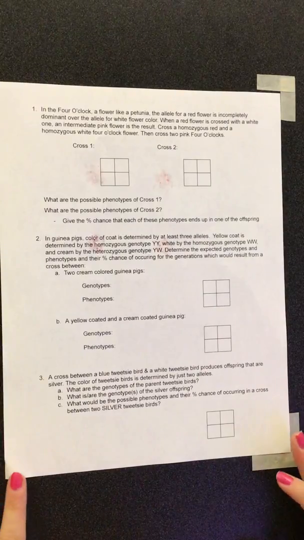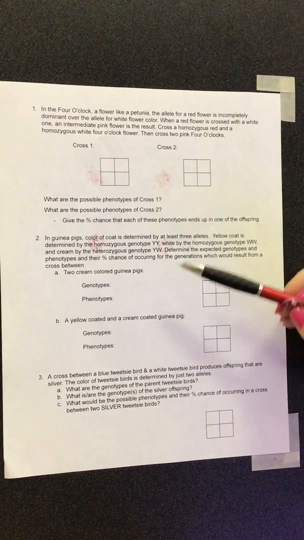Flipped over to the back of the incomplete dominance notes. And just like with codominance, we're going to do problem number 1 together. And then I'll give you time to complete 2 and 3, and then unpause the video and come back for the answers.